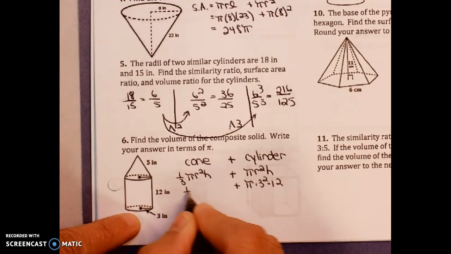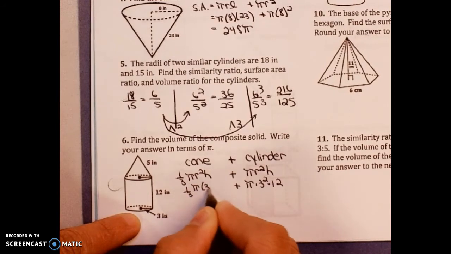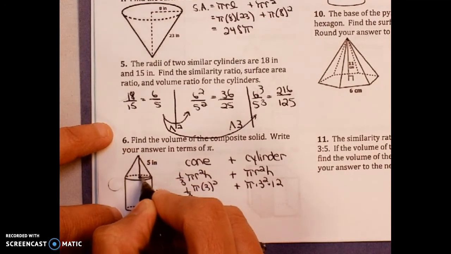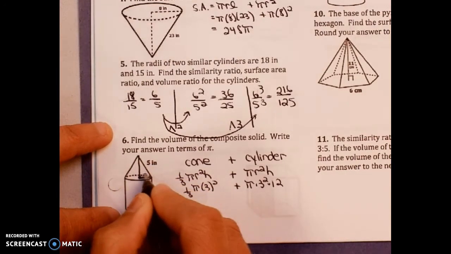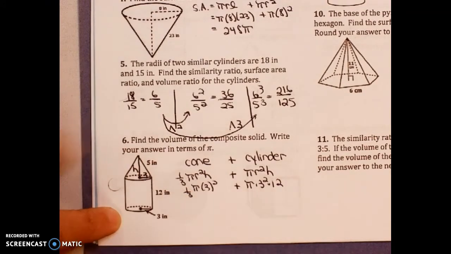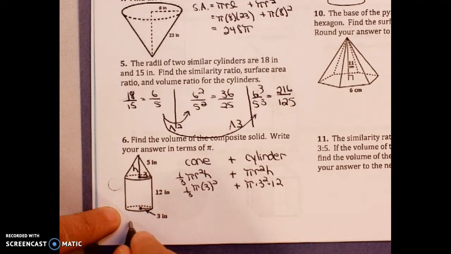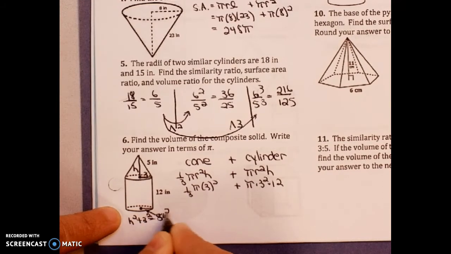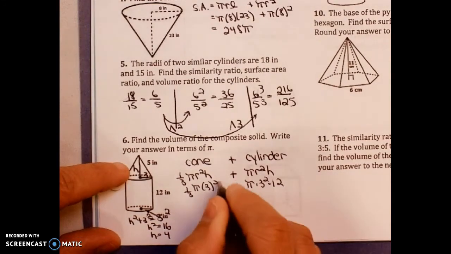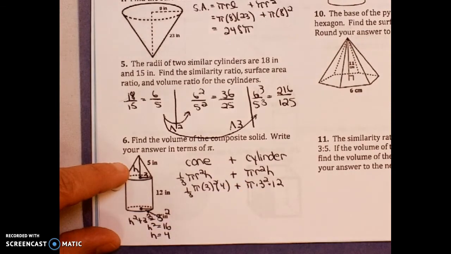Up here I have a radius of 3 as well, but what I don't have is that height. So I need to go find that height in here. So my hypotenuse is 5, my radius is 3, I'm looking for h. You might remember this is the most common Pythagorean triple. If you don't, we're going to set up h squared plus 3 squared equals 5 squared. When you solve that, you eventually get h squared is 16, so h is 4. So let's plug that in here.